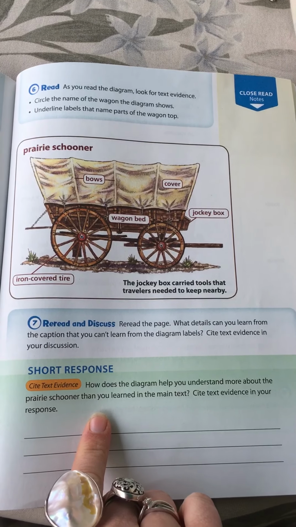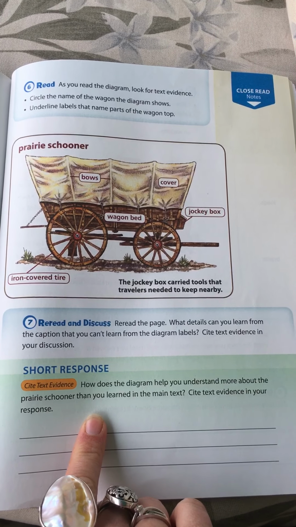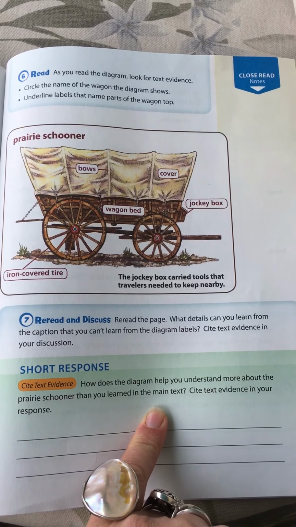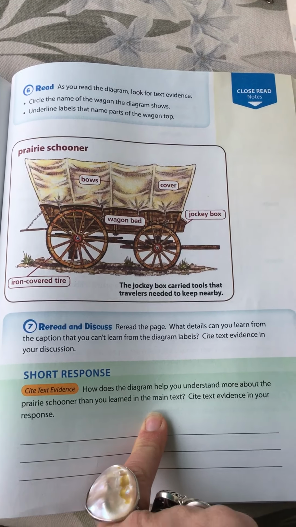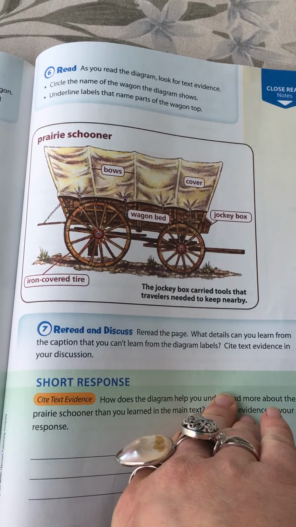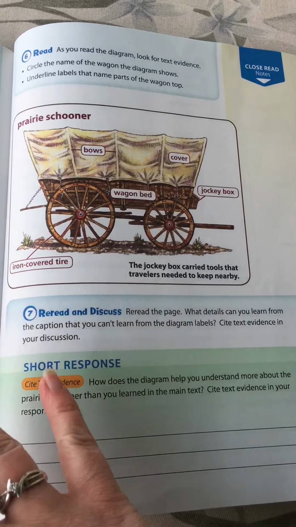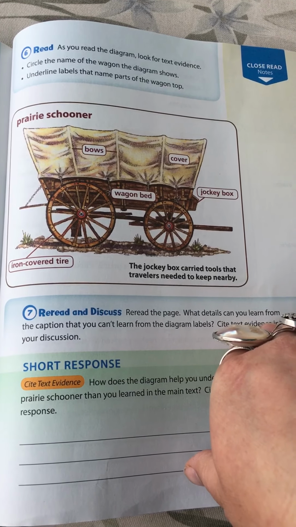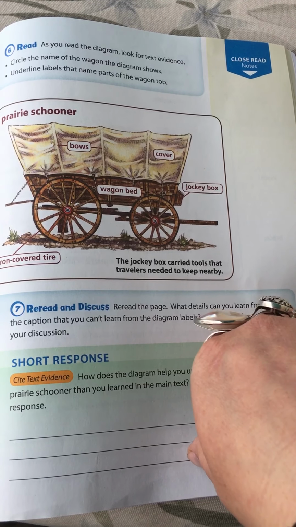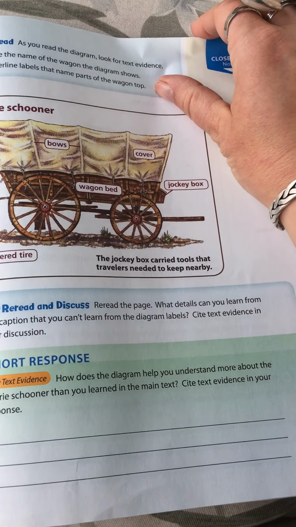Down for number 7, it says, how does the diagram help you understand more about the prairie schooner than you learned in the main text? Cite text evidence for your response. So they're asking you, what could you learn from the picture that you didn't learn from the reading? Okay, when we have nonfiction, it's really important that we read, but we also study the pictures because they're there for 2 very different purposes. And you can get things from pictures that you can't necessarily get from words. So write down what you learned from the picture that you didn't know before.